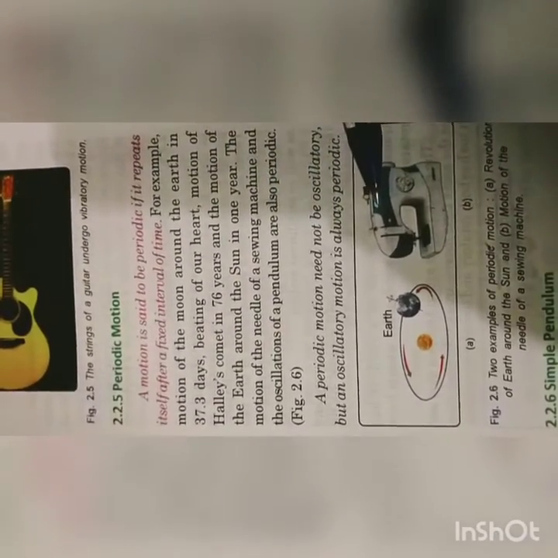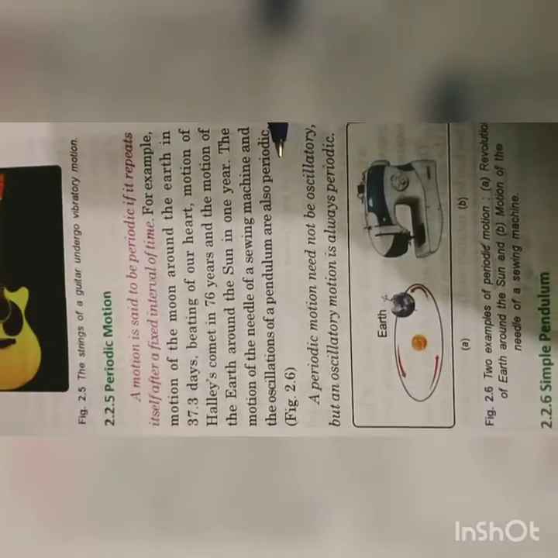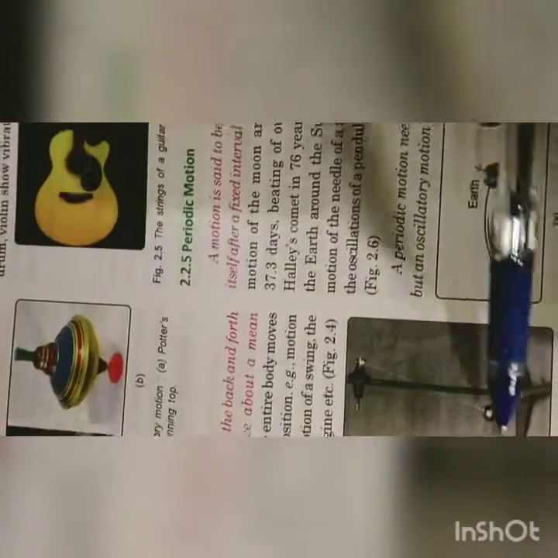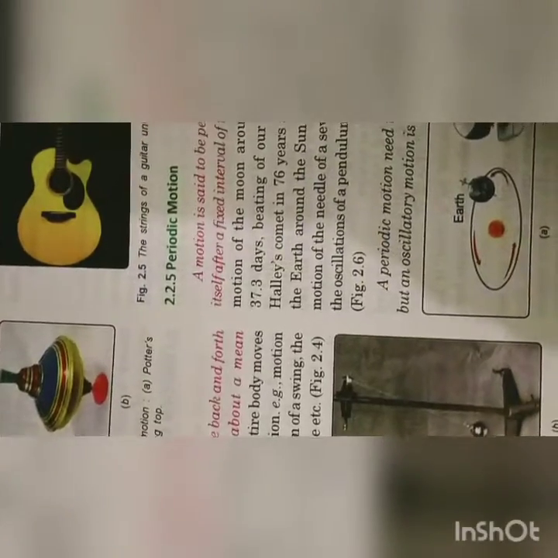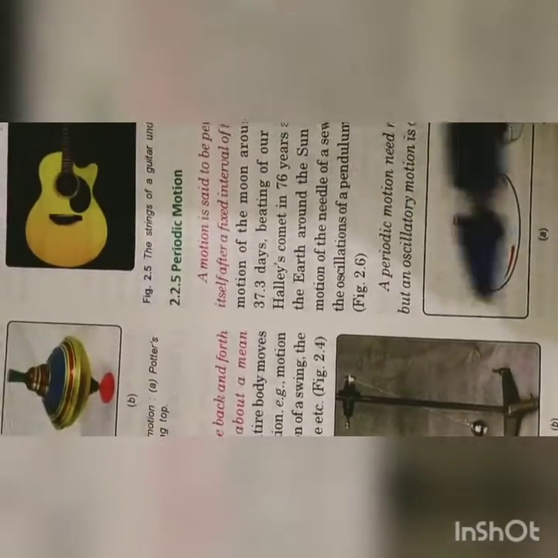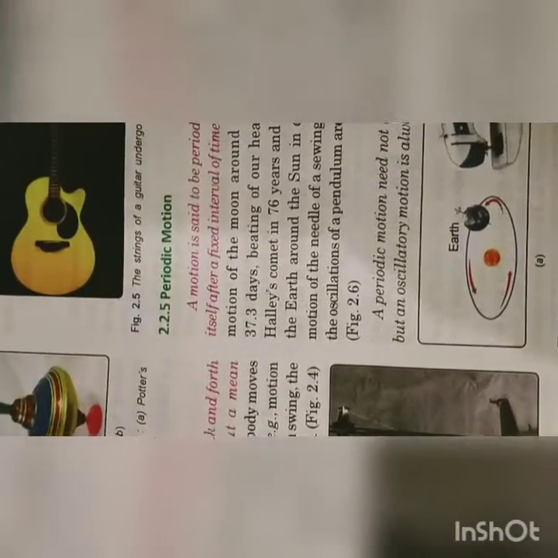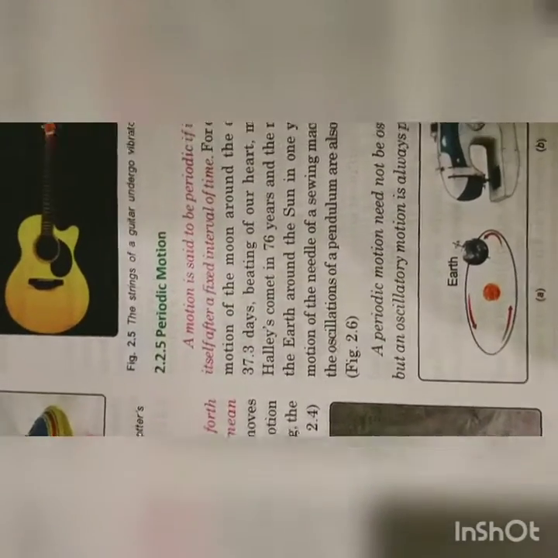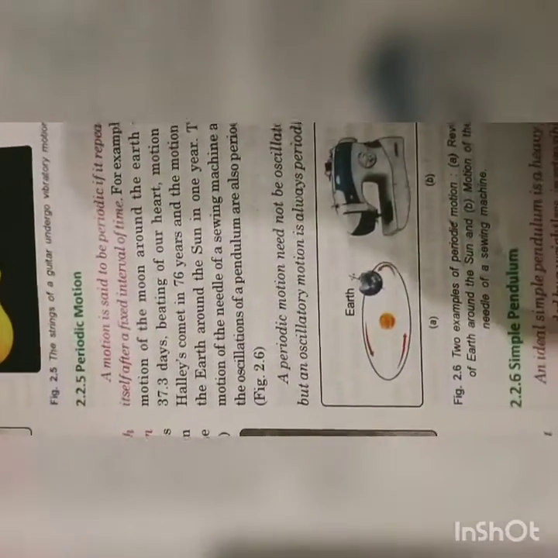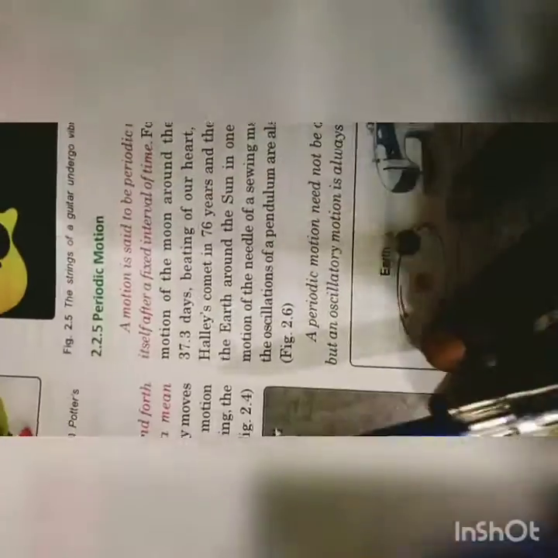Or you can see other examples. Oscillatory also here is periodic, periodic only, because it has a fixed interval of time for a fixed motion. One oscillation is always of the same time. Okay, these are the types of motion.